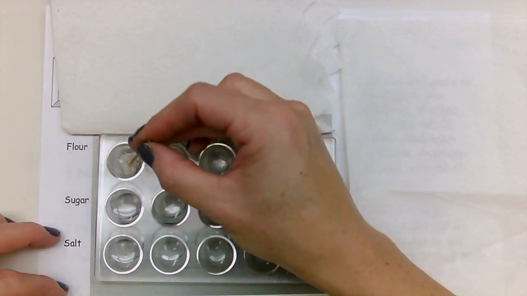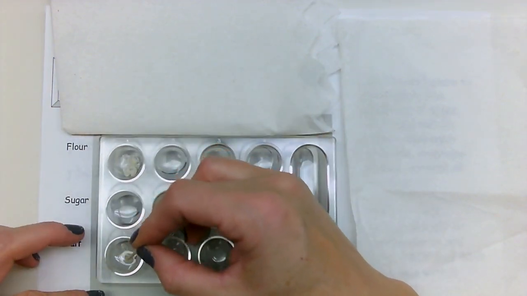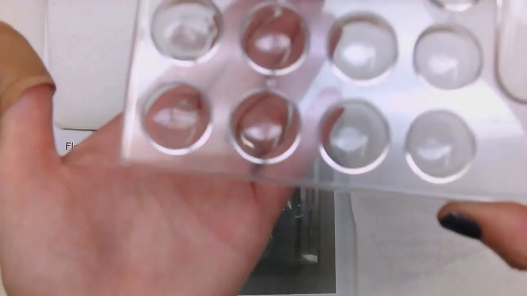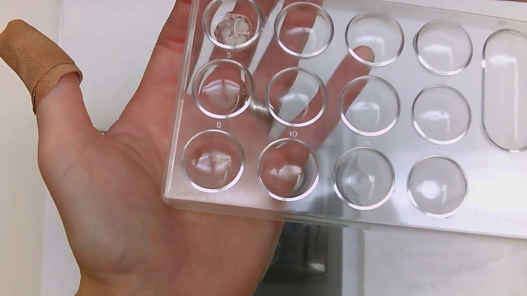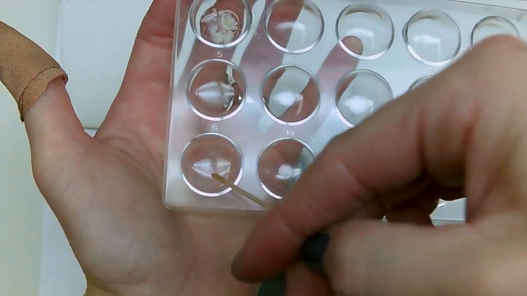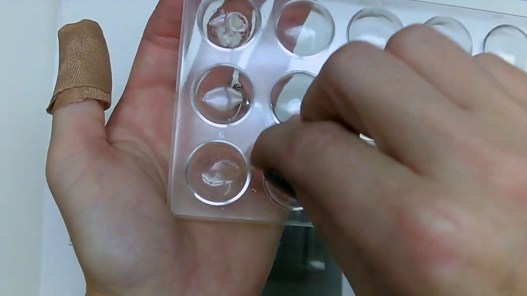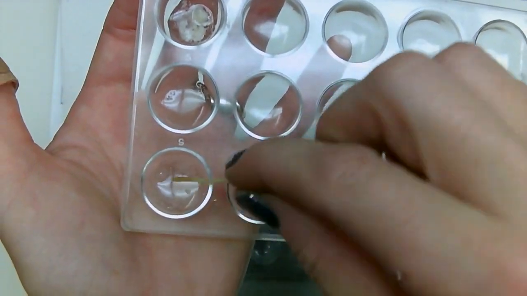Okay, so we are going to mix the salt in here. Okay, and I know it's hard to see, but I have the salt here, mixing the salt, and I don't see it mixing.